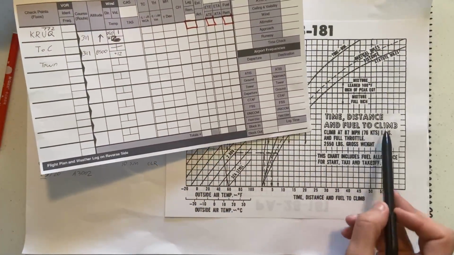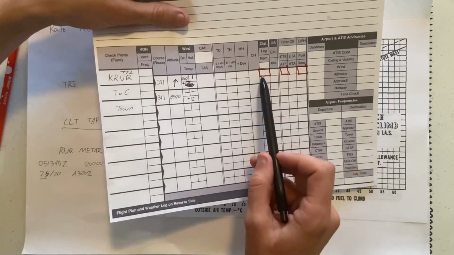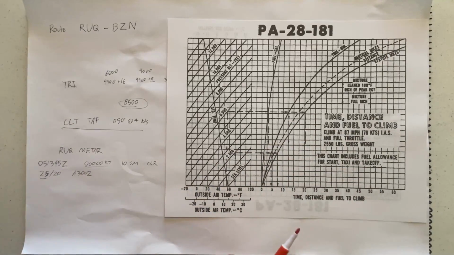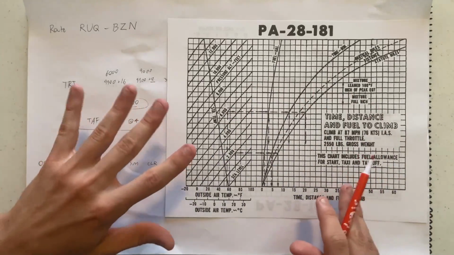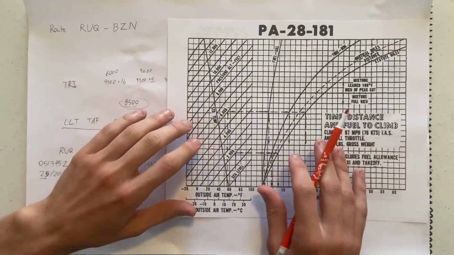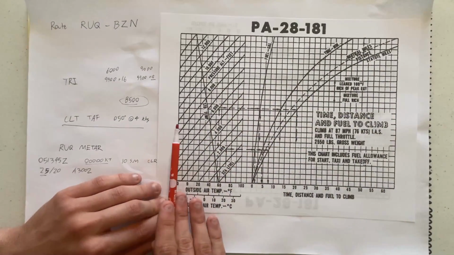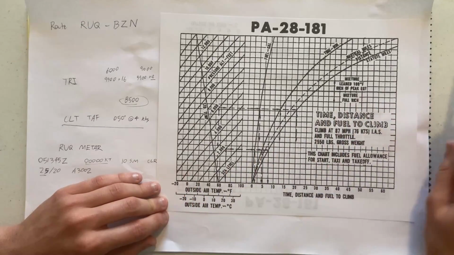Time, distance, fuel to climb. Time, distance, fuel. So this is the best situation. You're flying a plane that has a chart like this that gives you all three of those things all on one chart. So good on you, Piper, for making a chart that's actually helpful and doesn't require calculus understanding to make it work. To use a chart like this, start over on the bottom left and work your way over.